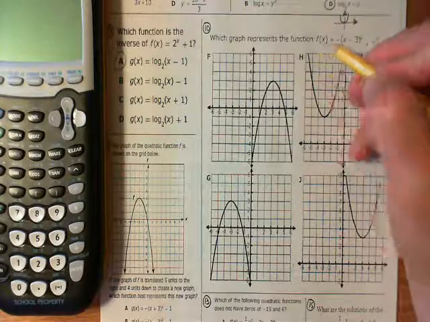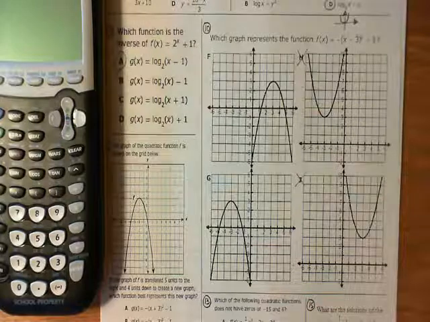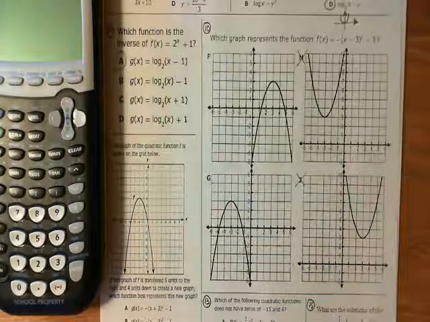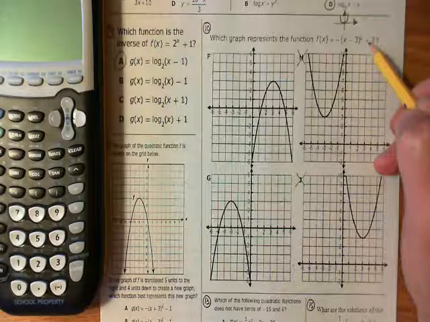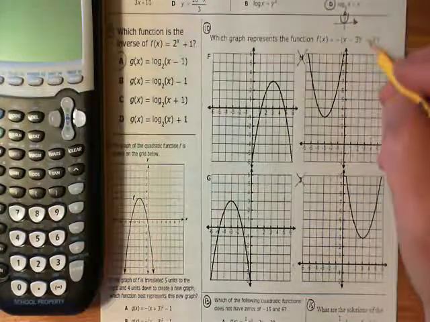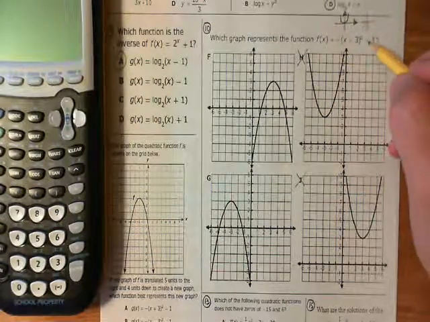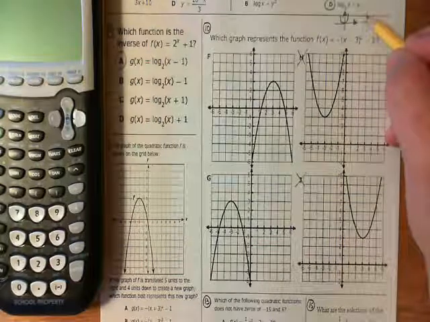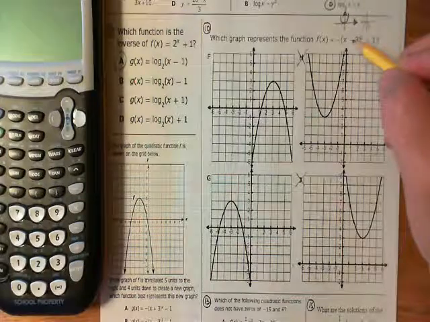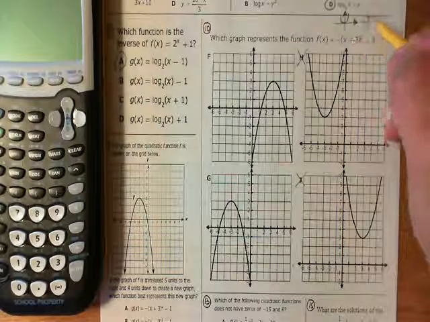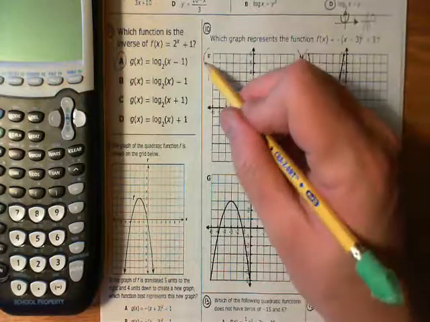So off the bat, I can cancel this guy and this guy. Okay? And I noticed that this is plus 3. So in other words, this was my parent function. When I got the negative, it got reflected. The plus 3 means it goes up 3. And the minus 3, if you remember, is a horizontal movement. And this is counterintuitive, so it's going to move in this direction. So that's what's going to be my graph. So my letter is letter F.